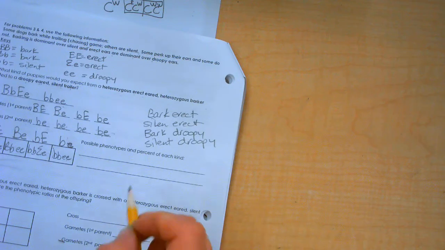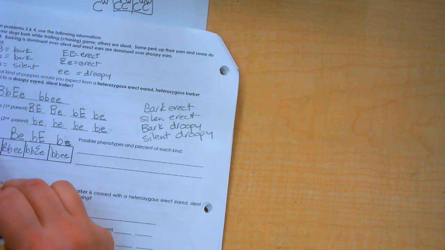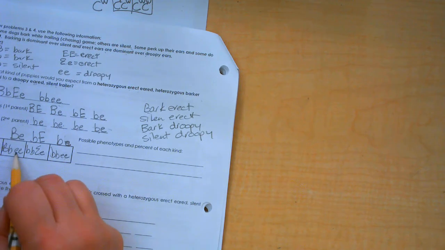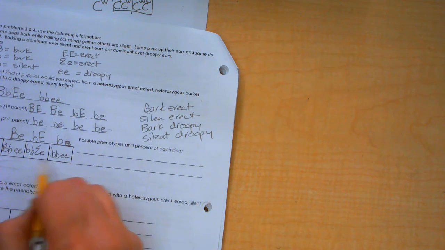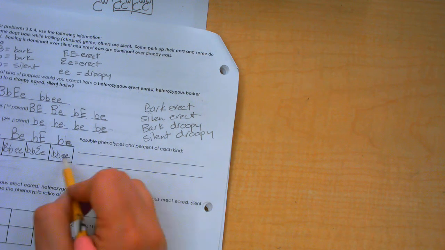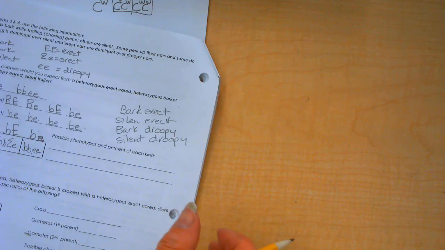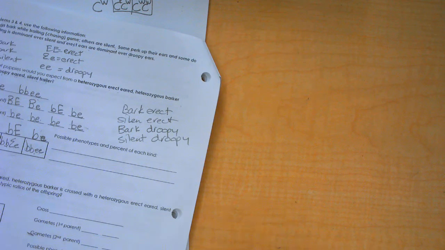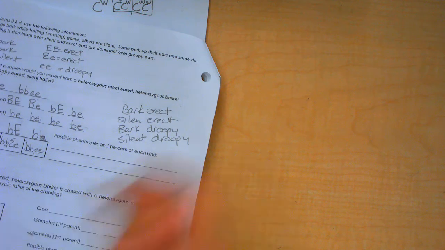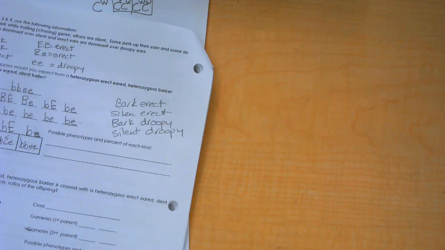So how many of each? So there's bark erect, bark droopy, silent erect, silent droopy. So it's 25% of each. So yeah, 1 out of 4, 25% of each. And if we'd had 16, it would still be 25% of each. All right, that's long enough for this video.